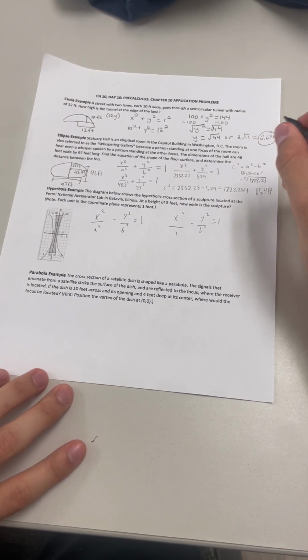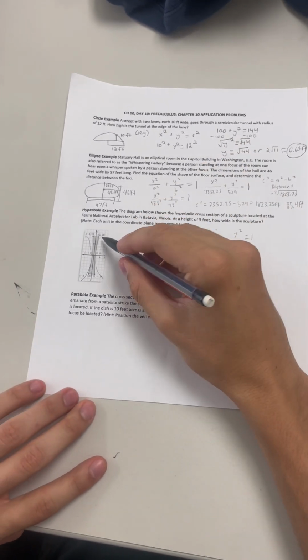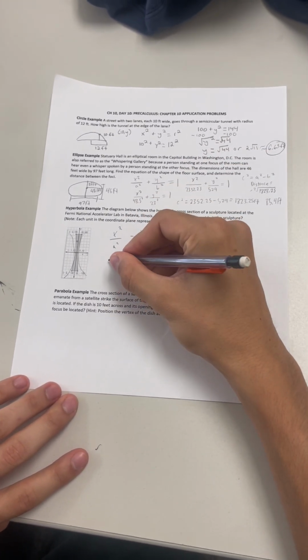So we need to find how wide the sculpture is at a height of 5 feet. So we can actually just plug in one of our points to help find b squared.